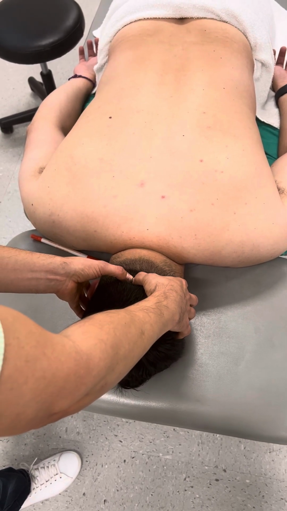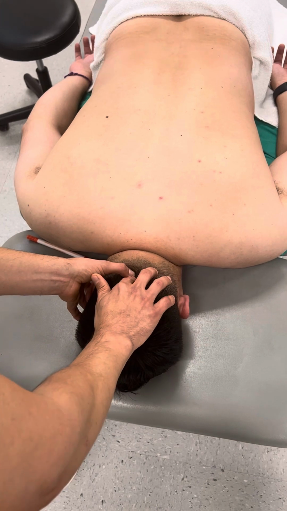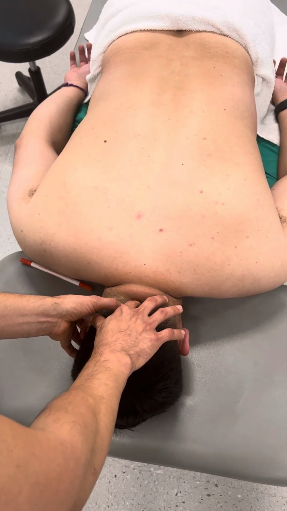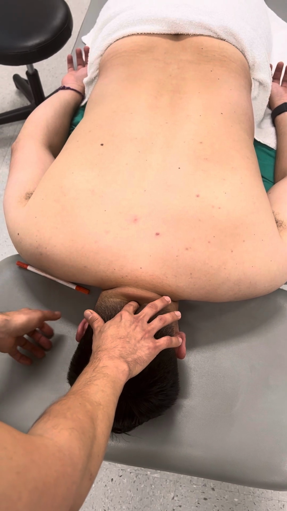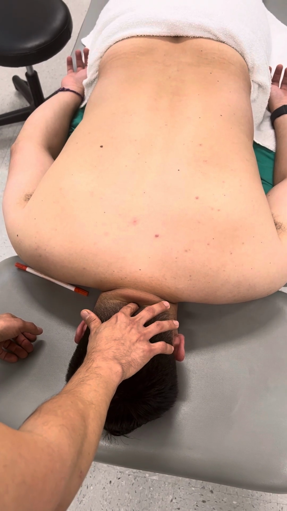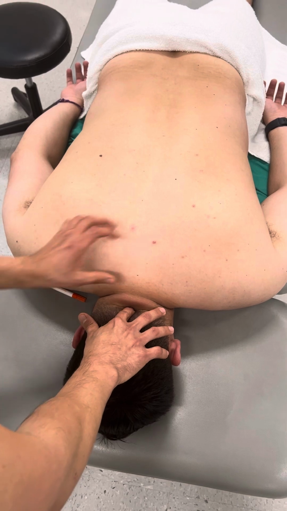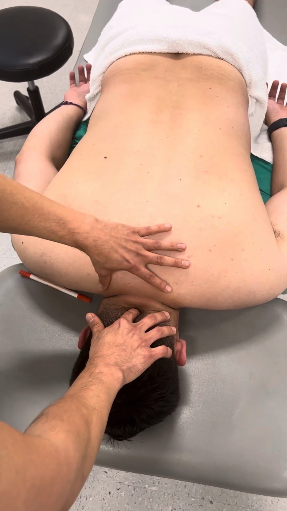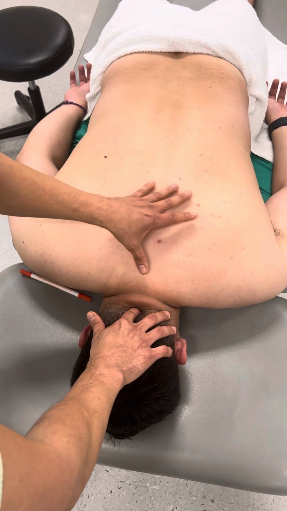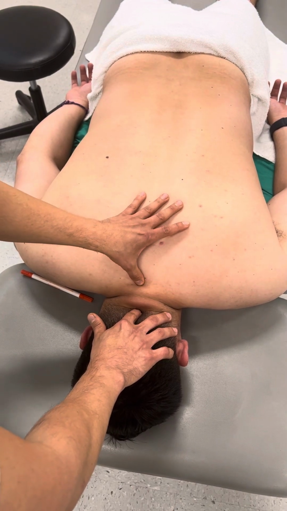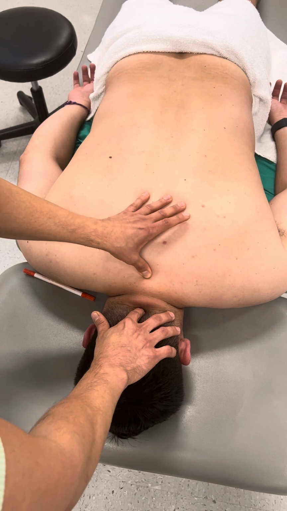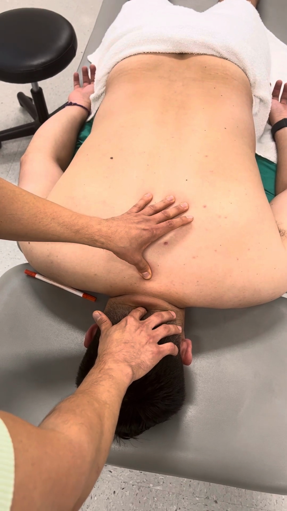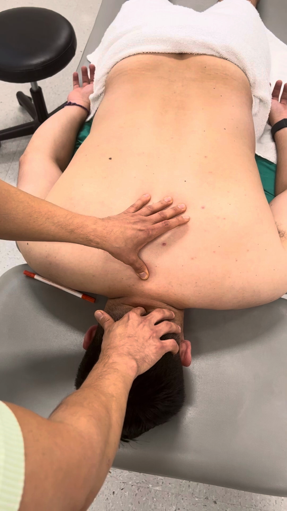Everybody can see in the camera, right? Okay, so if I slide my fingers down, probably like an inch and a half, the first bony prominence that I'm going to feel is going to be C2, right? C2, and because he is in extension, a lot of spinous processes are going to be found between here and here, which is the base of the cervical spine, and this would be C7. So essentially C2.